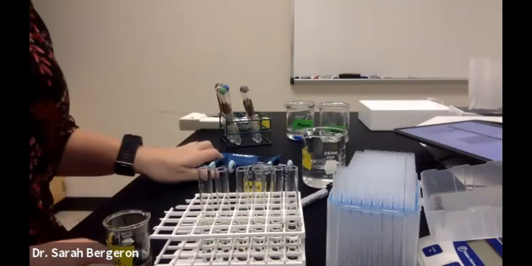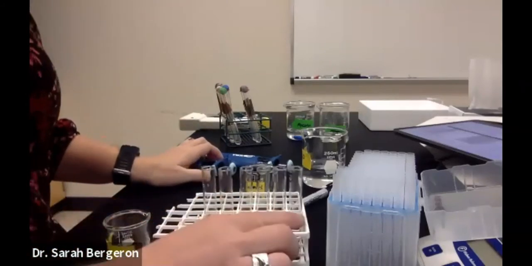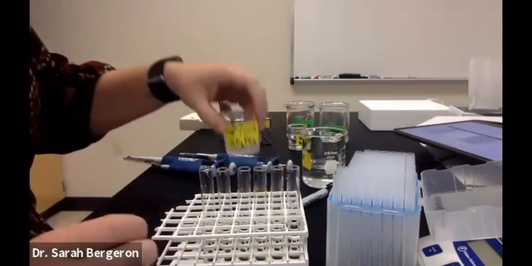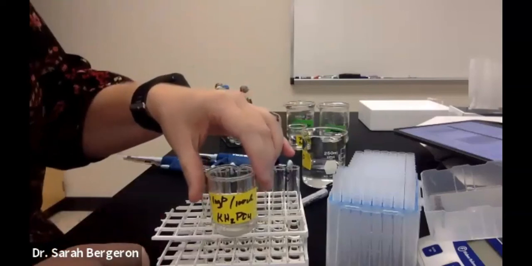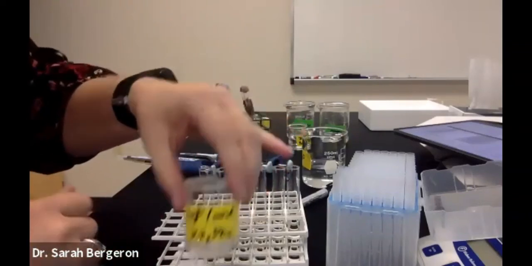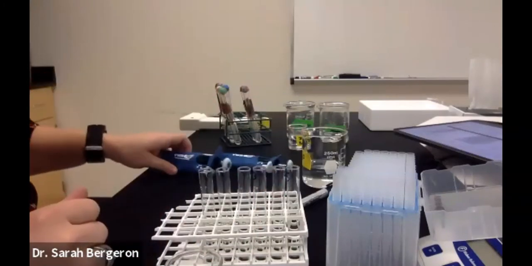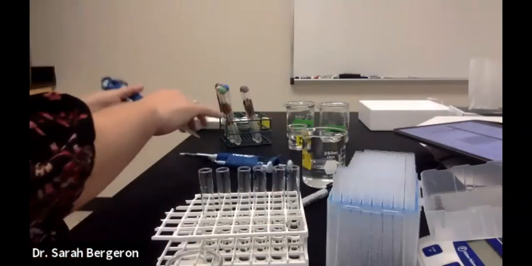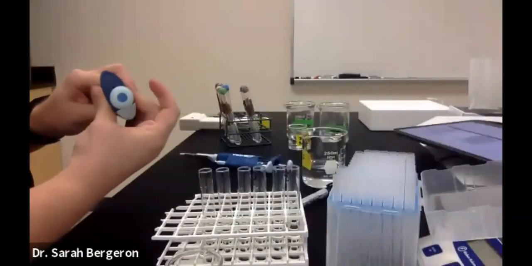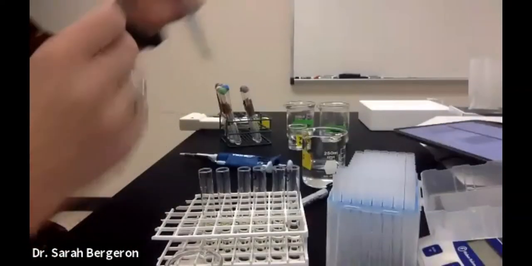Okay, so I have all of my reagents. Now what I need to put in is my standard. So this is a known concentration of sodium phosphate. This is my 1 microgram of phosphate per 100 microliters of solution. And so what I'm going to do for this one is add known concentrations so that I can create my standard curve.